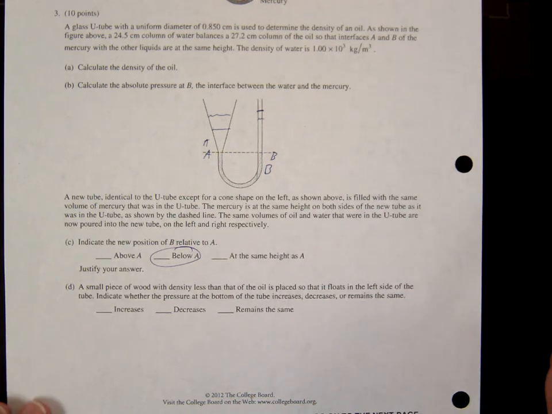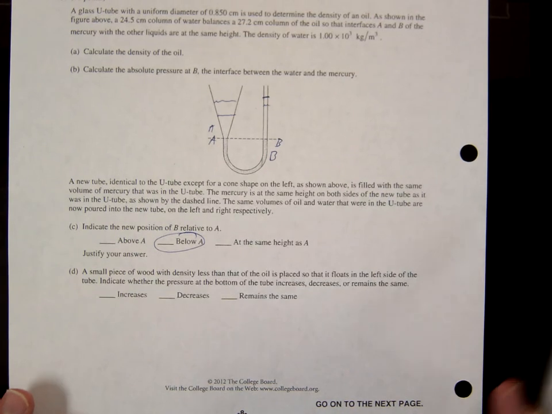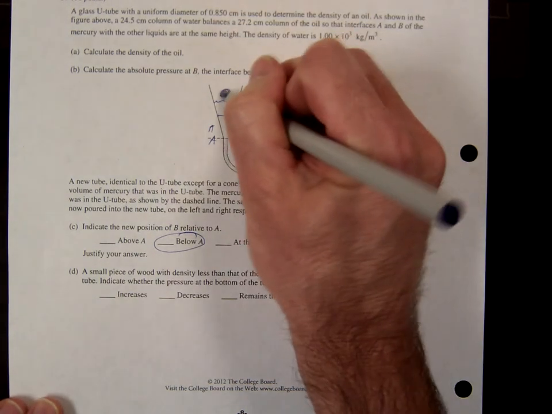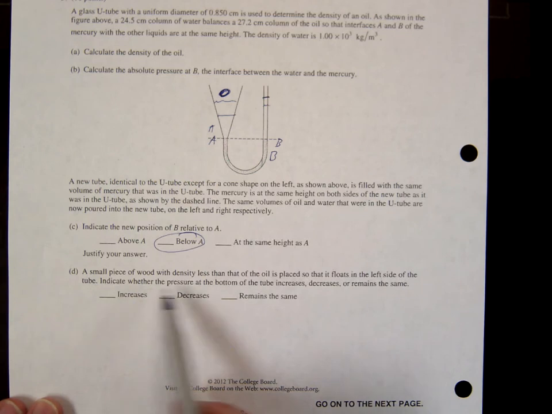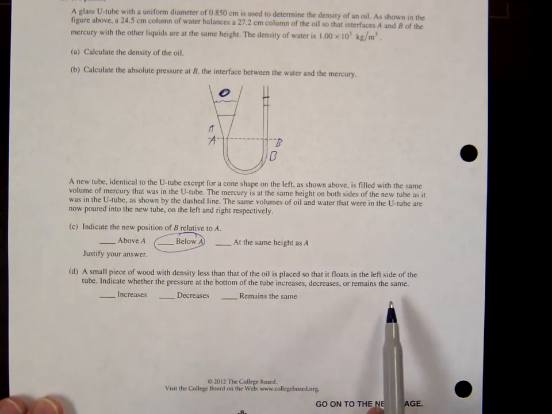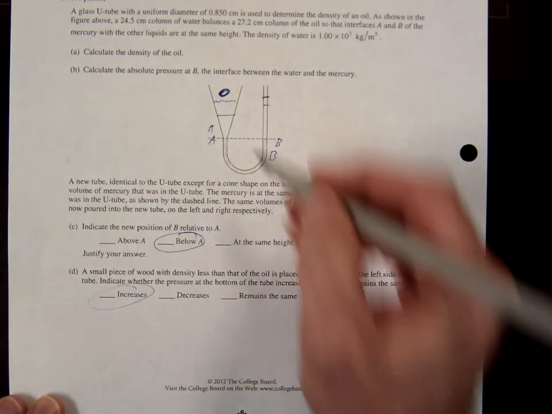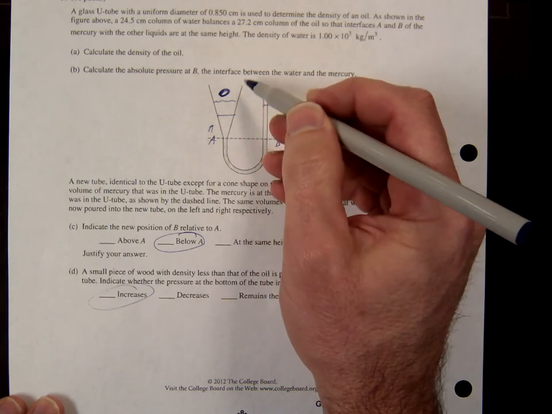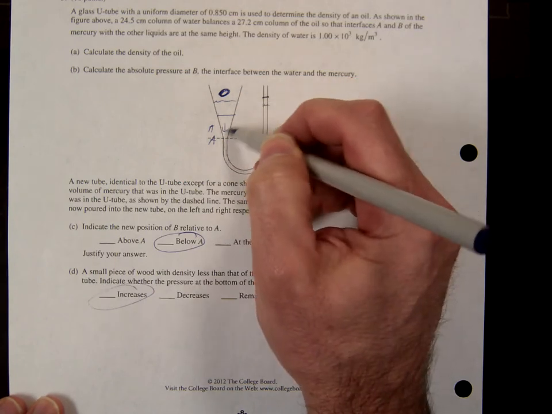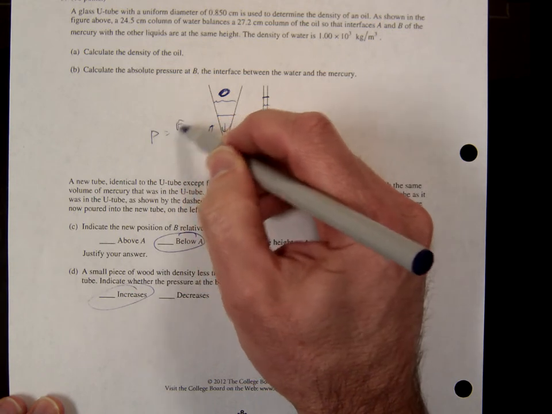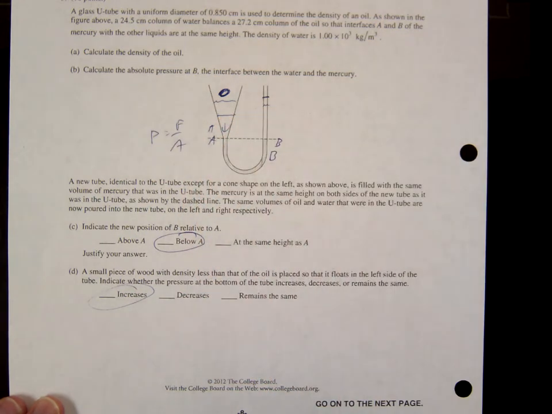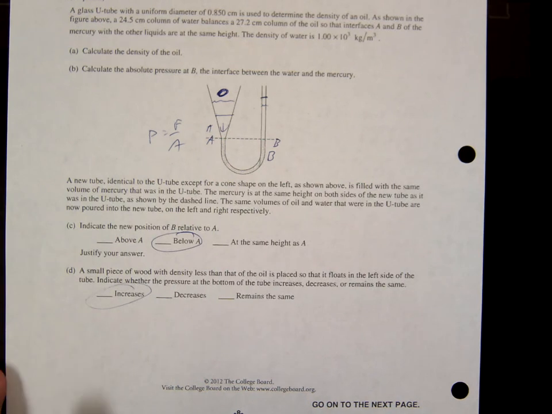Okay. Letter D, a small piece of wood is now placed in the oil so that it floats. So we're putting a little piece of wood here. Indicate whether the pressure increases, decreases, or remains the same. What should happen? Increase. Okay, increases. There's now additional mass, right? So there's going to be more weight. Therefore, there's another force pushing down. Pressure equals force over area. Therefore, the pressure should increase. Actually, that was only worth 1 point. They didn't ask you to describe why, right? So 1 point if you got that.